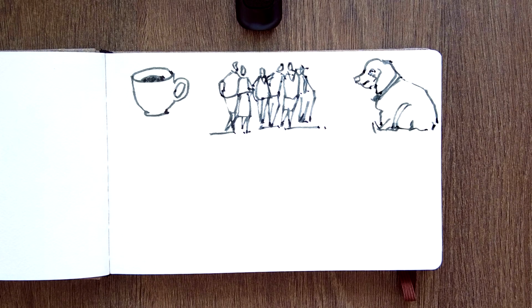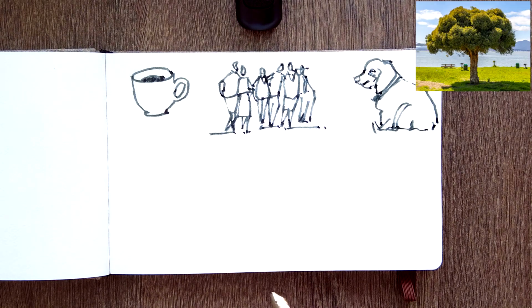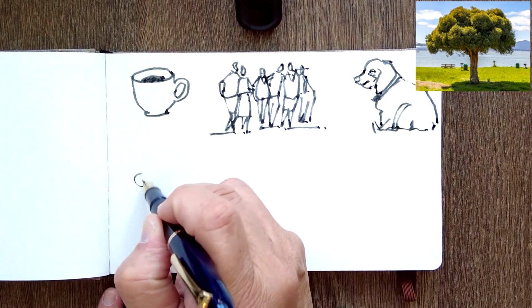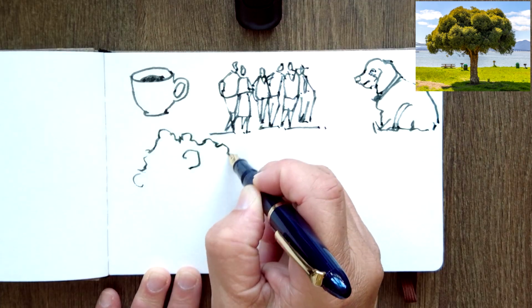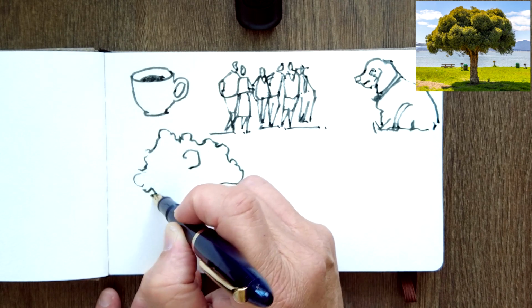So I hope you get the idea that they are a visual library that you can keep, and in your sketch you may want to put in a crowd, a puppy, a tree, and so on. Of course, tree is the easy one, right?